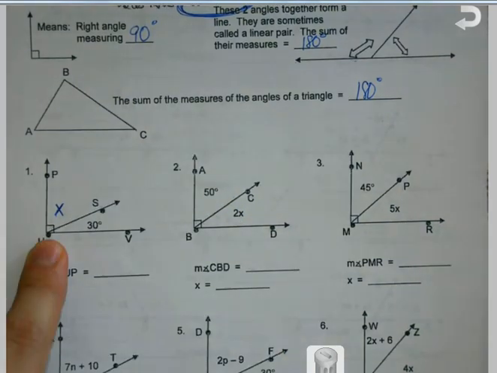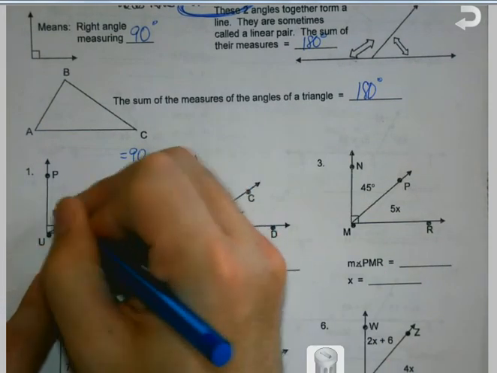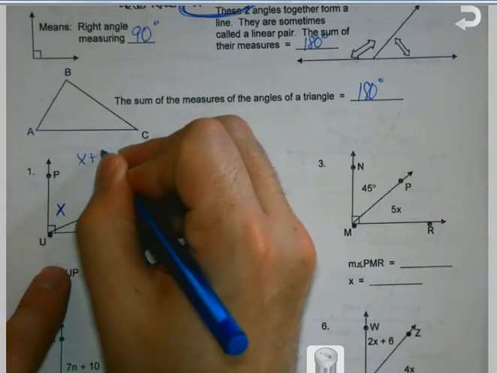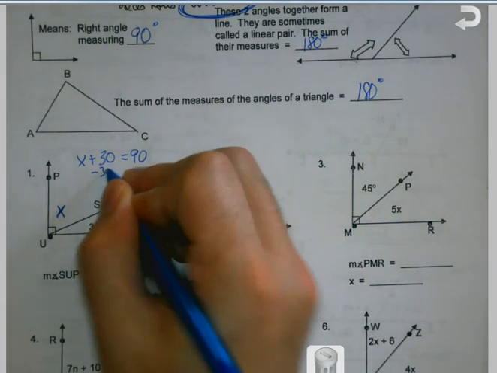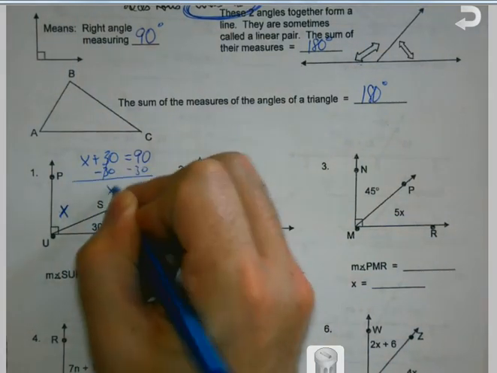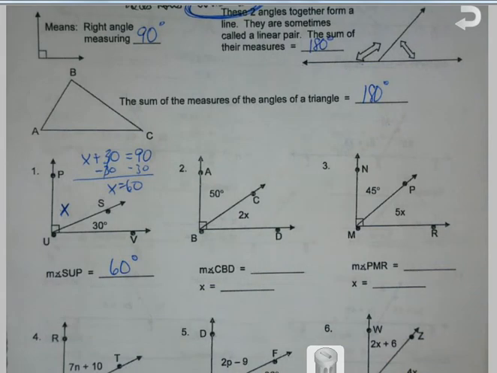Because I know the whole thing's 90. And I know the pieces that I have are x and 30. Oh, it's going to be a quick one. Minus the 30. And that is actually the angle that I'm looking for, 60. Okay?